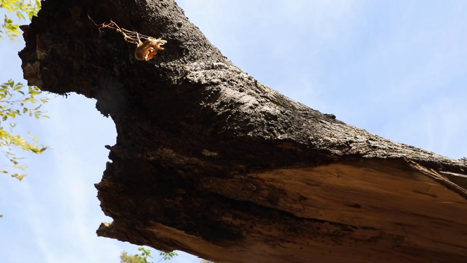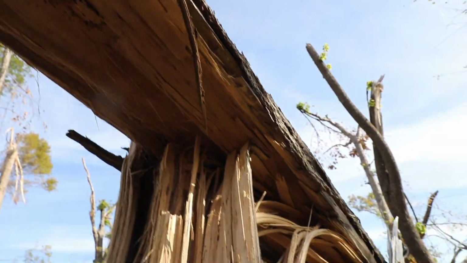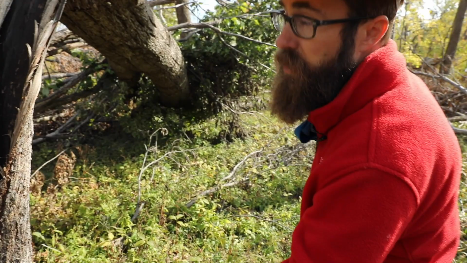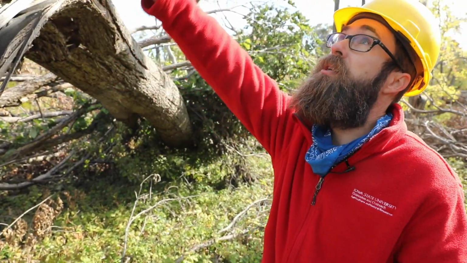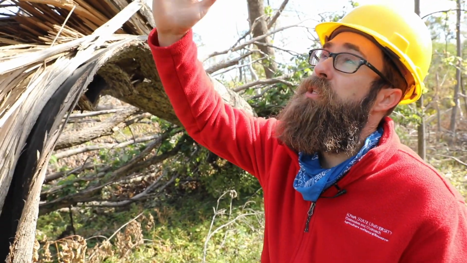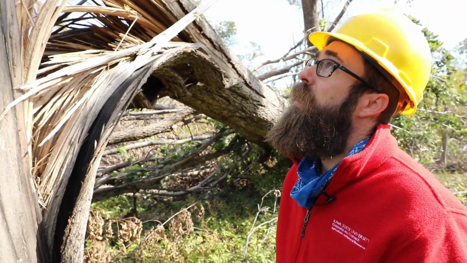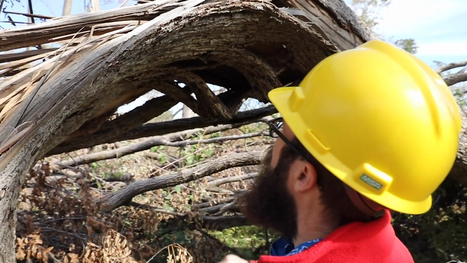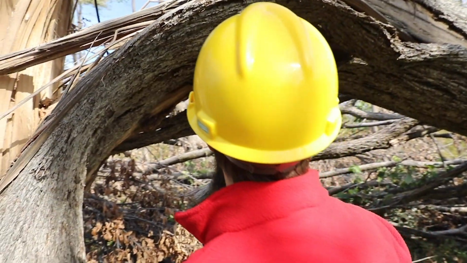This is kind of what in logging they would call a barber chair. So what you would be doing if you were trying to fell this tree and you made your back cut and it split like this and the butt popped up, that's an incredibly dangerous situation. So you get halfway through the tree on your back cut and it just gives out. Yeah. And a lot of times, you'll see it's got this rot at the base.